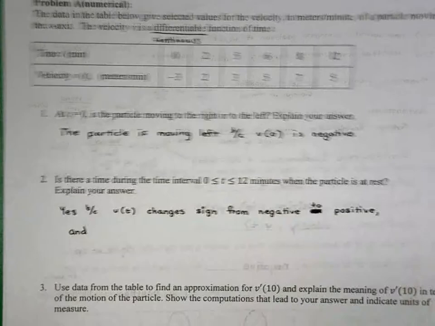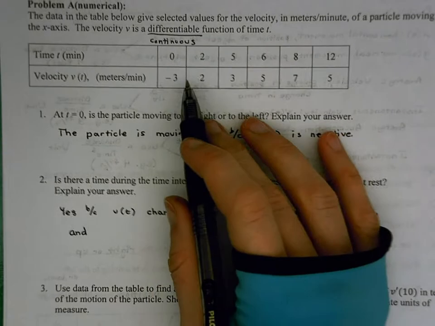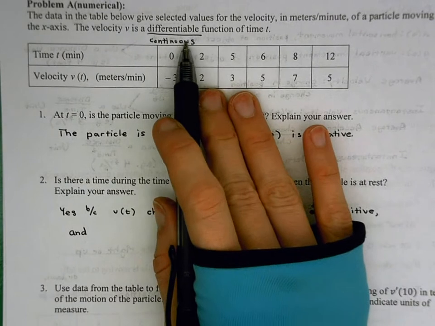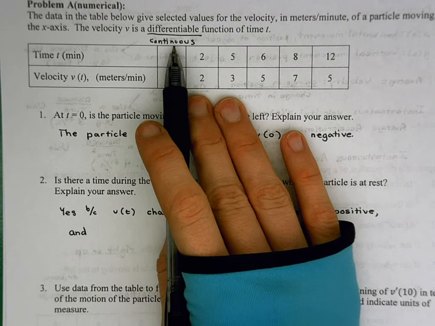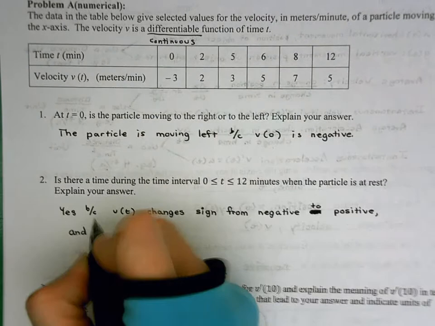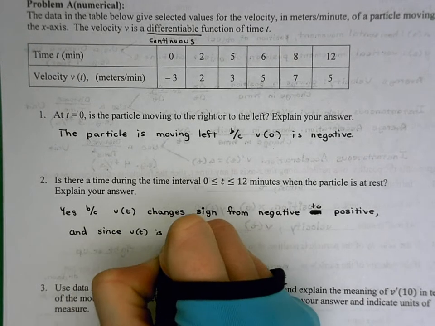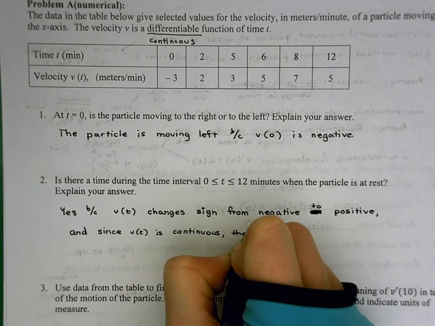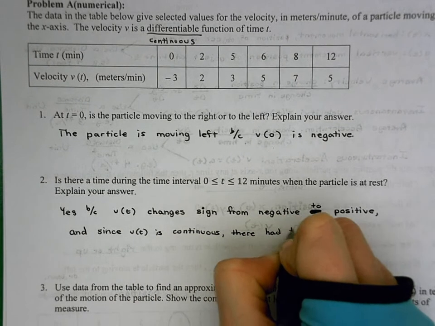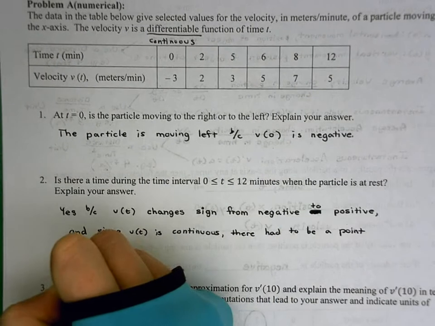And so then the other question that you would have to consider potentially would be, was there a break, right? Did it switch from negative to positive because there was a hole in our graph? Well, we already took care of that with this fact here. Velocity was differentiable and therefore continuous. So there's no way there was just a break in our graph. It had to hit 0, right? And since velocity is continuous, there had to be a point where v of t equals 0.